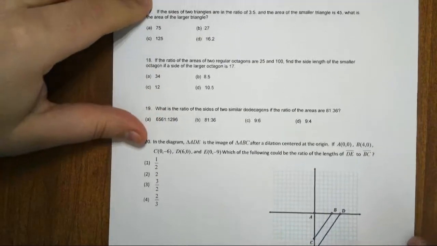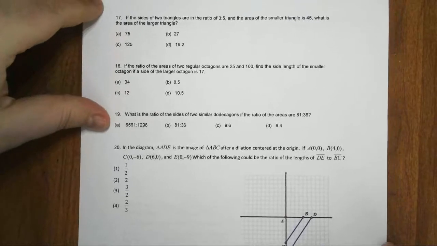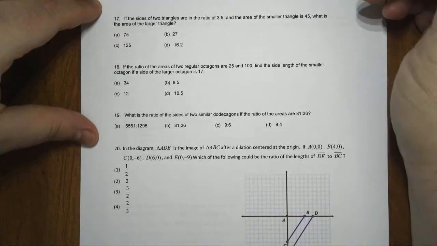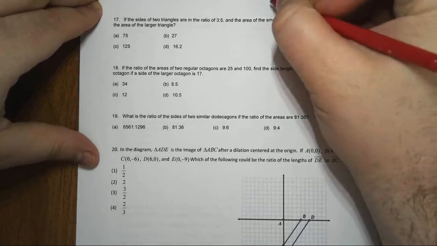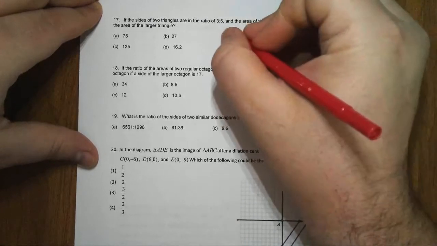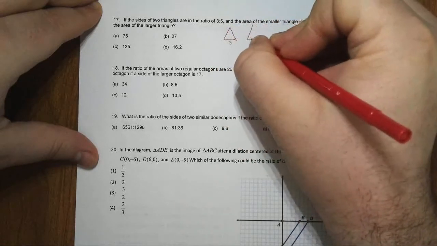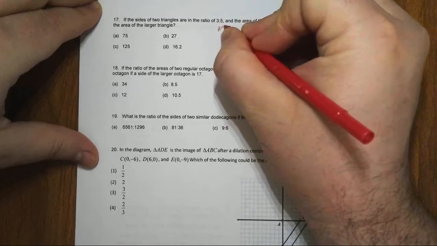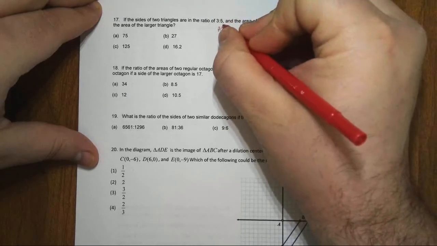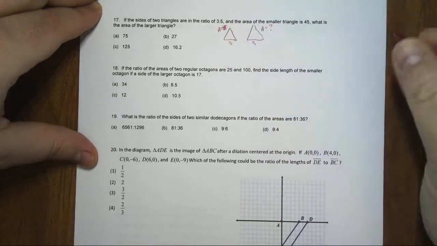Alright, these are some questions involving the use of finding missing sides and areas. So let's take a look at number 17. Two sides of two triangles are in the ratio of 3 to 5. The area of the smaller triangle is 45. So if you want to think about it, 3. So the bigger guy is 5. The area here is 45. The area here is, don't know.